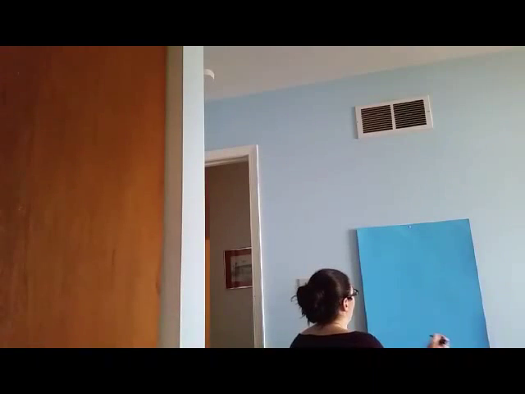A lesson on addition for kindergarten. And since I do not have my own classroom, we'll make do with what I have. So this is a lesson I did. We're doing just single digit addition for the first lesson.